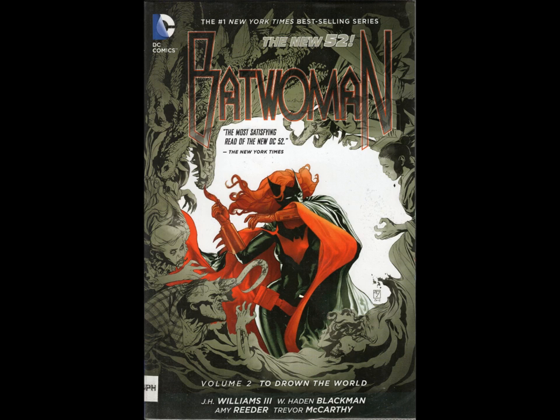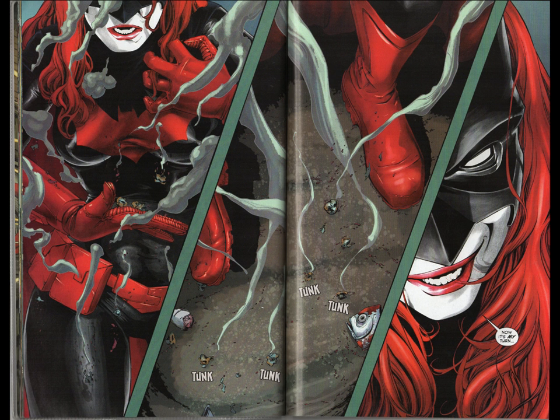Moving on to cool stuff that I didn't do. Batwoman, New 52, second volume. This stuff is good. Makes me want to actually do what I want to do in the first place, which is do the comics. Batwoman has some spectacular layout. It has great use of color. The plot's not bad either.